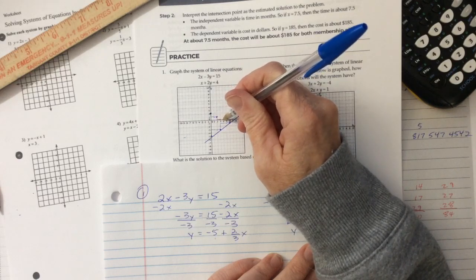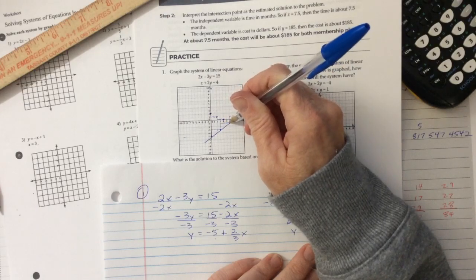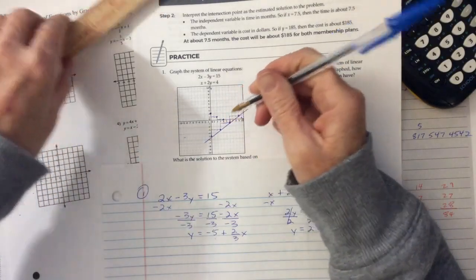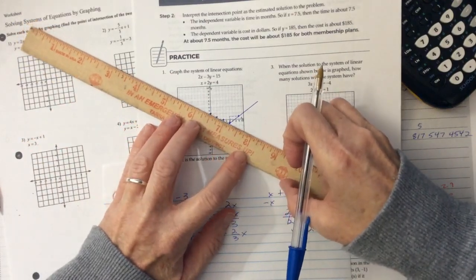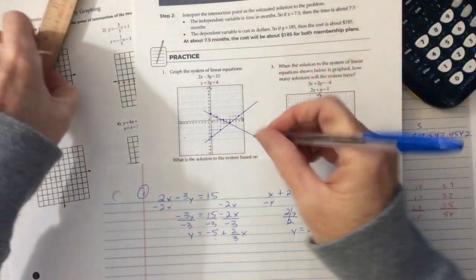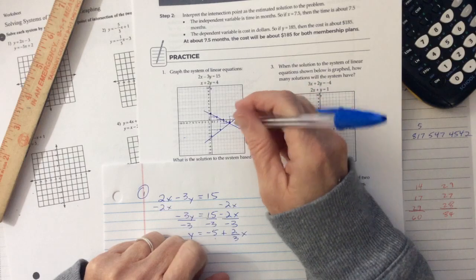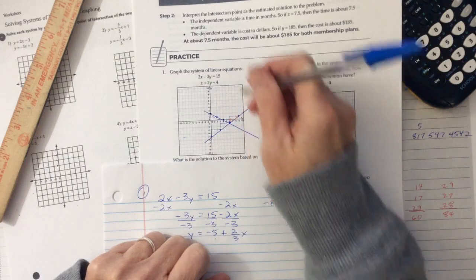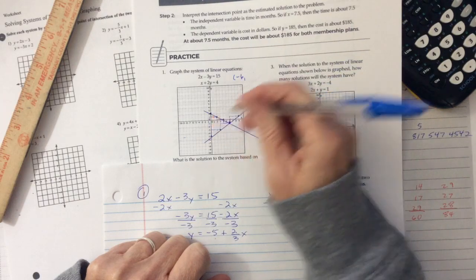There's another point. Down 1 and over 2. I can see that I've already found my intersect, so I'm going to stop there. I'm going to draw the line, connect them, and I can see that my point of intersection is right here, and that is when x is negative 6 and y is negative 1.